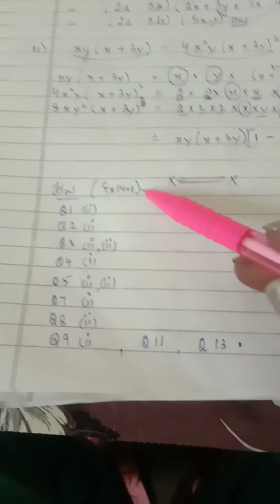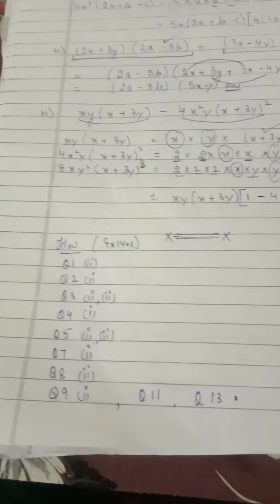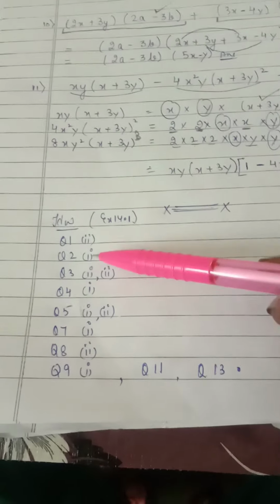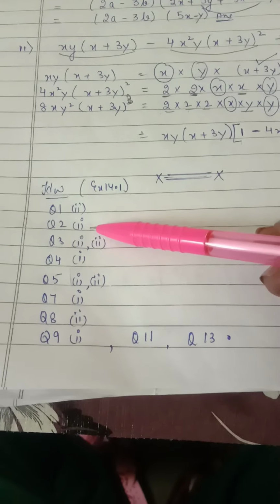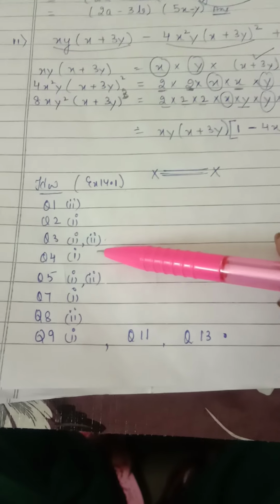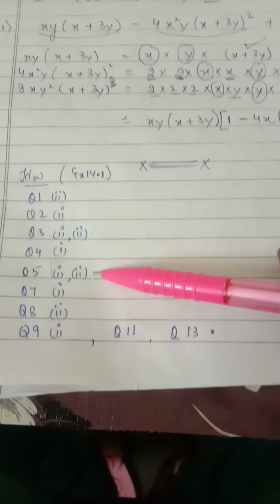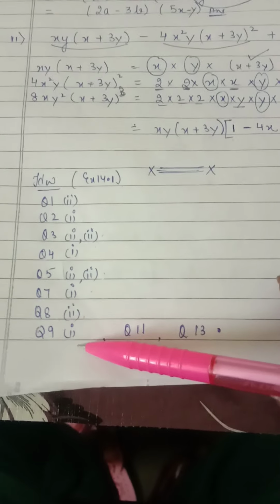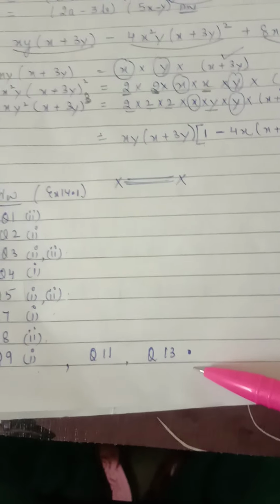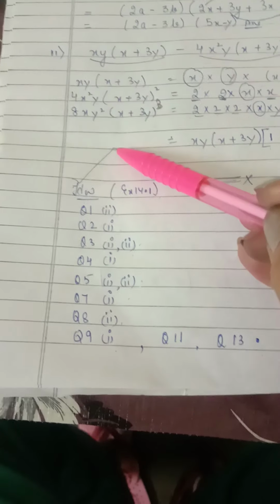From the first exercise, the questions that I have done, you have to do them in the copy, as well as the questions I have not done. That means first question second part, second question first part, third question both the parts, fourth question first part, fifth question both the parts, seventh question first part, eighth question second part, ninth question first part, and question 11 and question 13. These all are your homework.